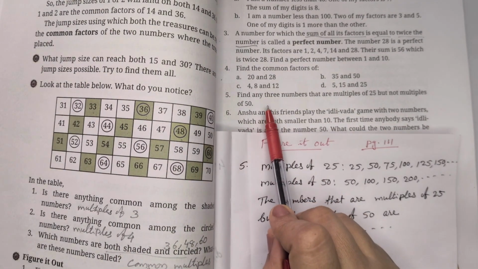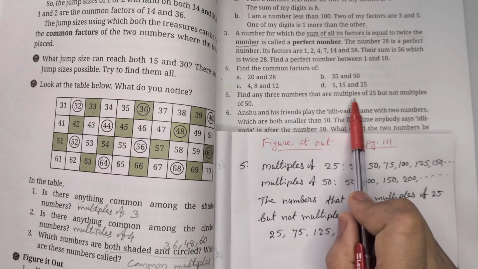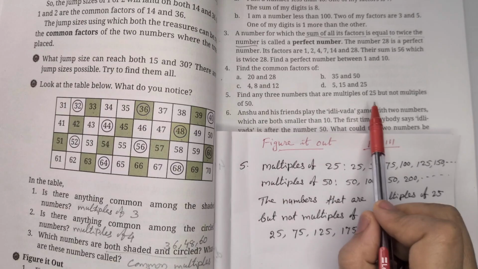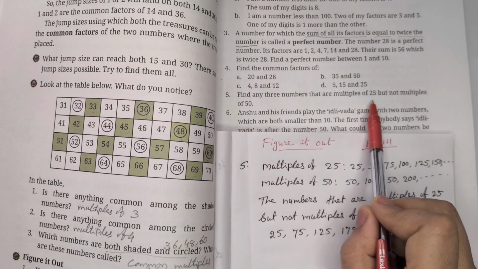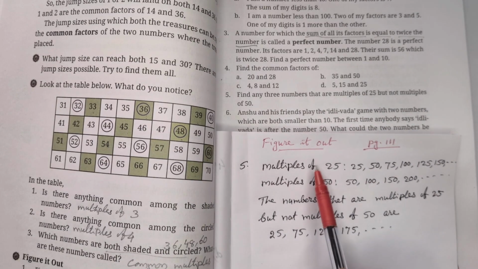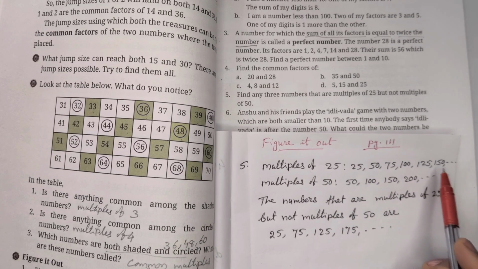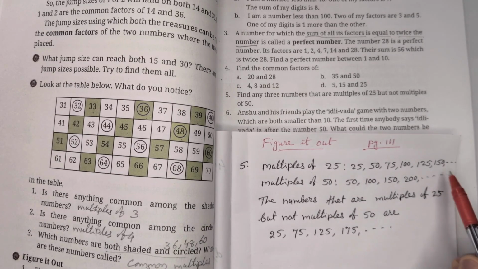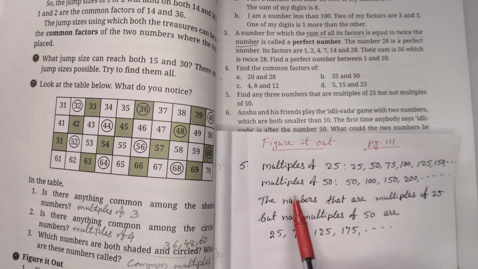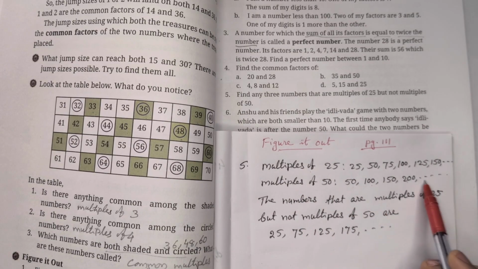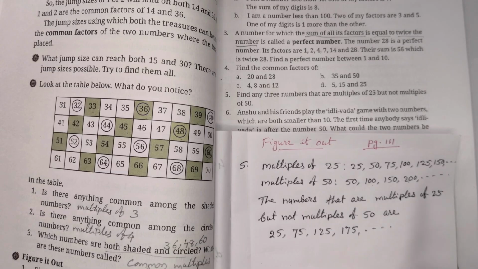Fifth question: find any 3 numbers that are multiples of 25 but not multiples of 50. First we can write the multiples of 25 and the multiples of 50. Multiples of 25: 25, 50, 75, 100, 125, 150, 175, 200, and so on. Multiples of 50 means 50, 100, 150, 200, 250, 300, and so on.